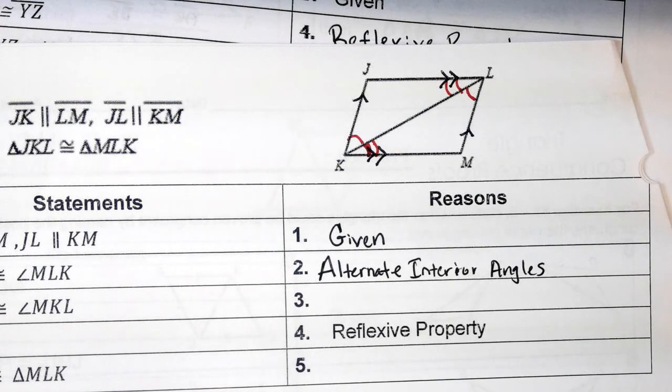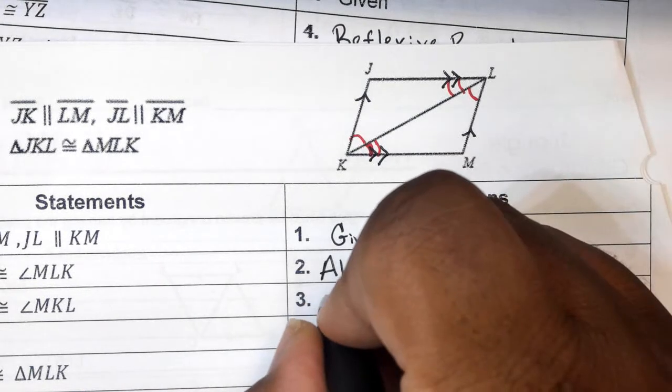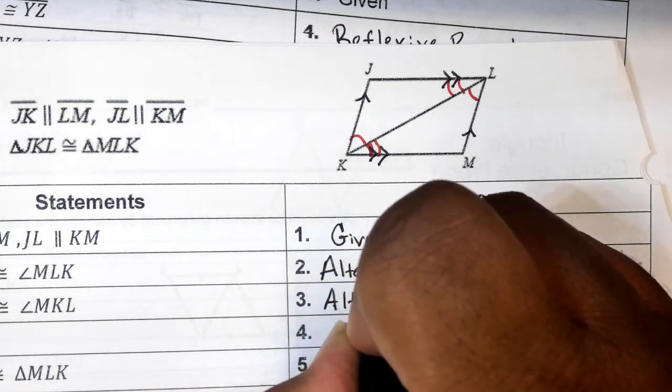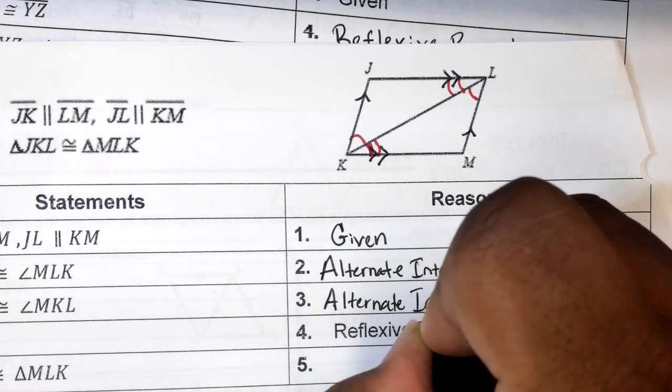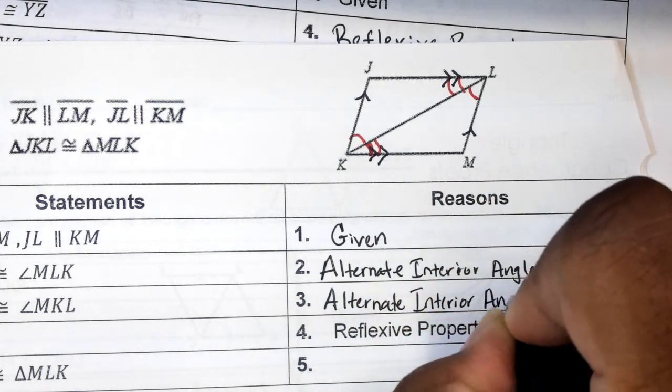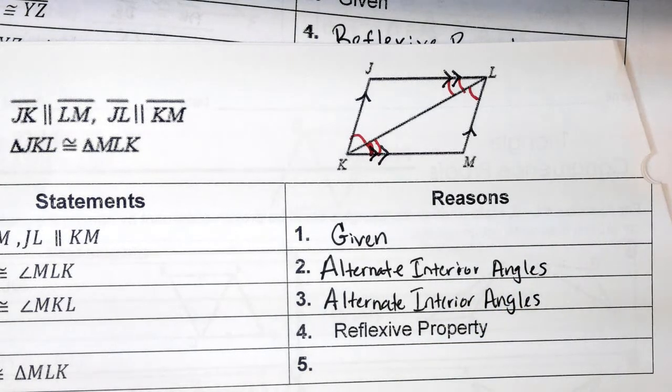What's the reason for that, Jeremiah? I'll come back to you. There ain't no trick. What's the last thing you told me? It's just the ones on the other side. Alternate interior angles still. I know, but I'll be trying to work with you. These are alternate interior angles as well. Y'all should notice them as that.